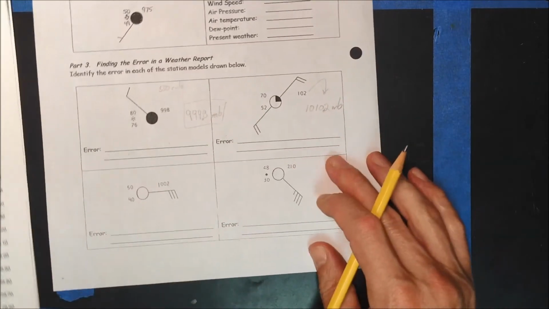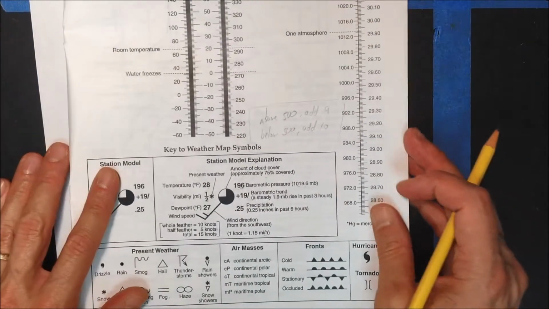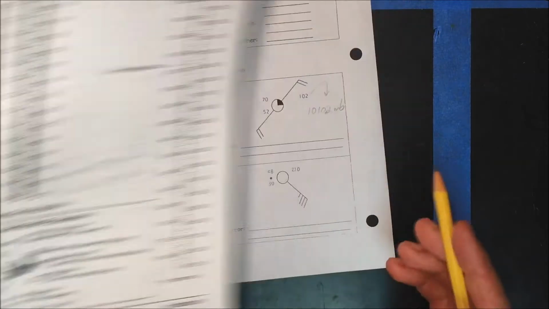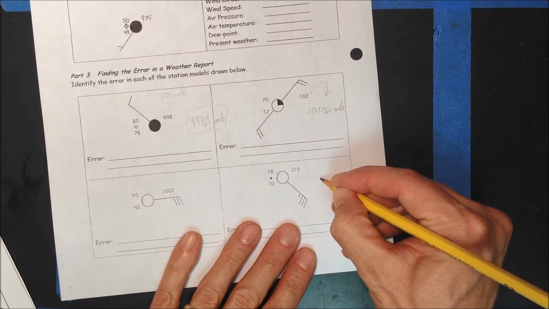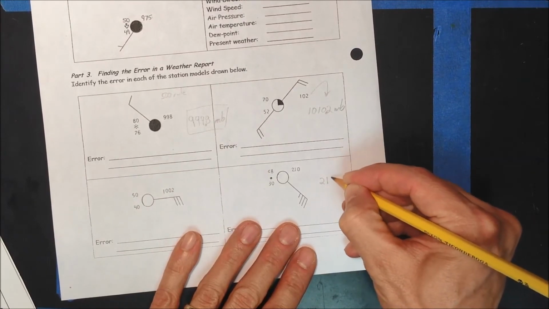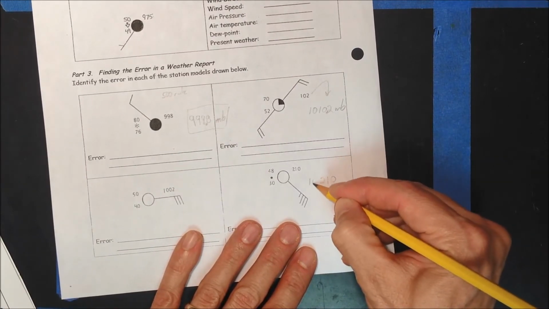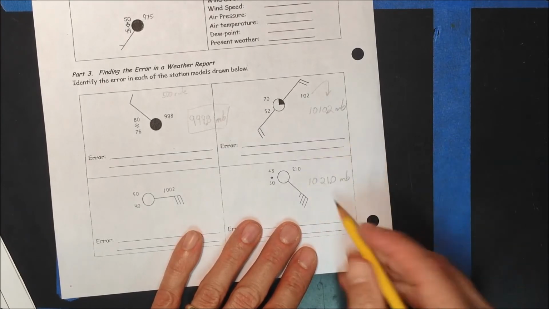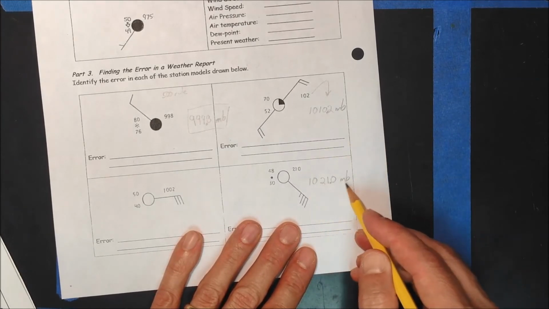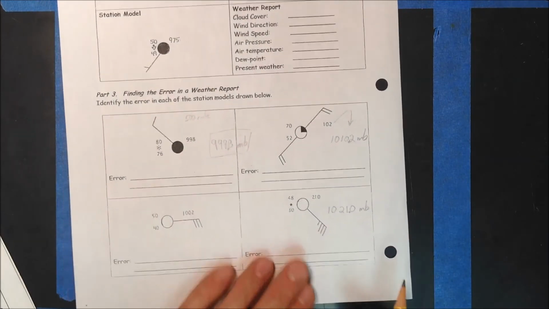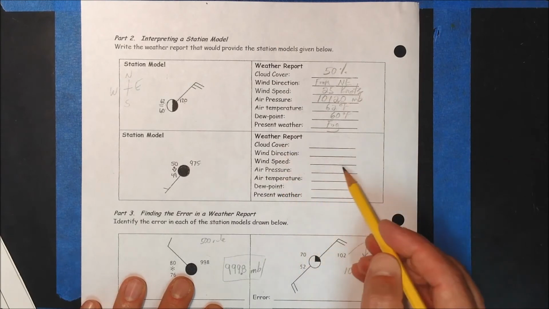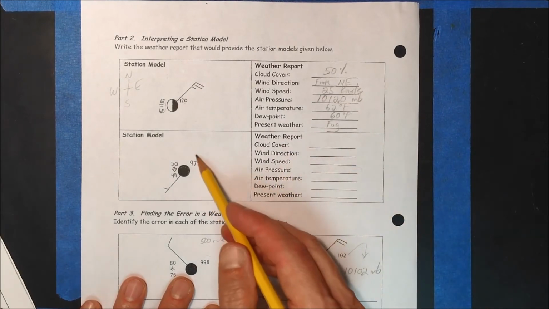Let's do this one, for instance. Okay, 210. What is that? That is below 500. I add a 10 in front again. Therefore, I'm going to write this number again. 210. Add a 10 in front. Add a decimal there. Therefore, 210 written there represents 1,021.0 millibars. Okay? So, with that said, you should fill this out. I'll leave you this air pressure to do right there. Make sure you get it right.